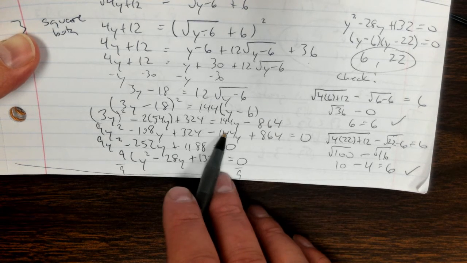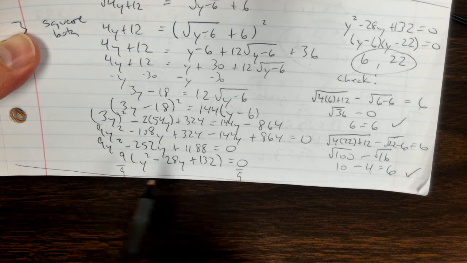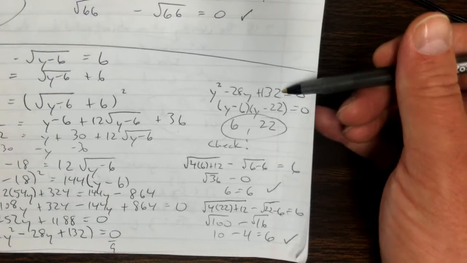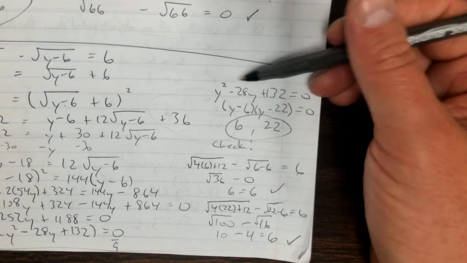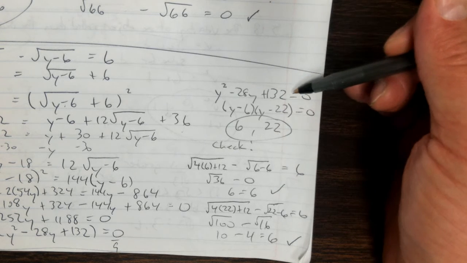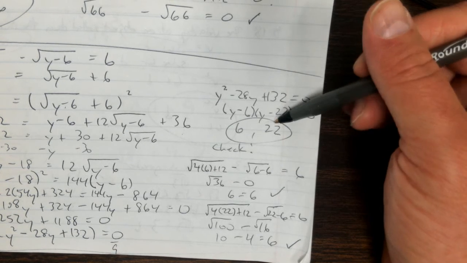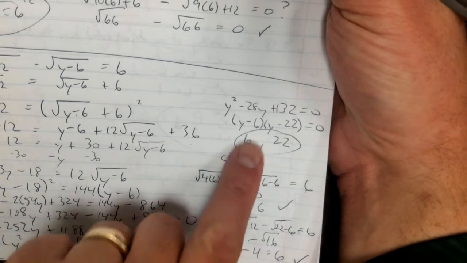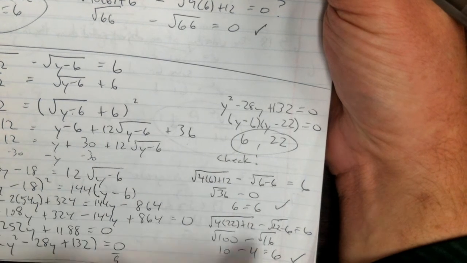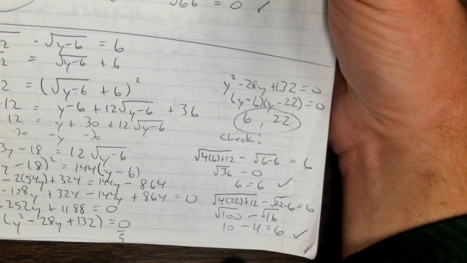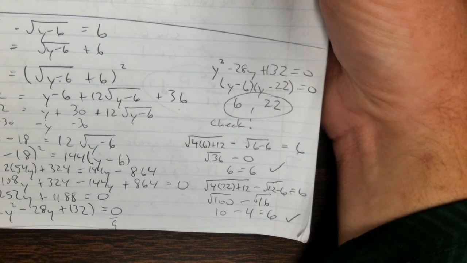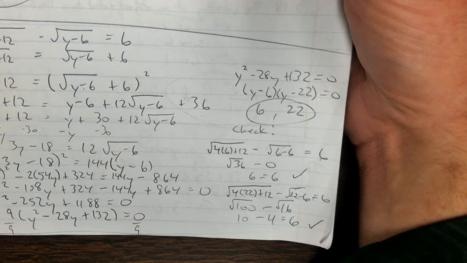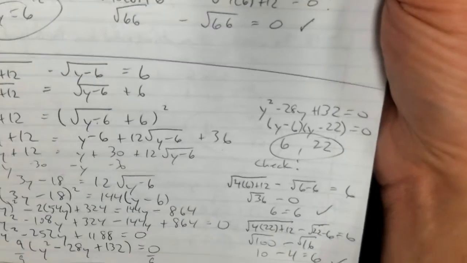Then you bring these two terms over and then combine your like terms, factor out a 9, and then I'm finally to something I could actually work with, which is y squared minus 28y plus 132 equals 0. Then you want to factor that or use another method like graphing, and you get 6 and 22. And when I did my check, they both worked out. So I'll show you another method in a moment that's pretty long to do it this way. But that's one of the harder questions.